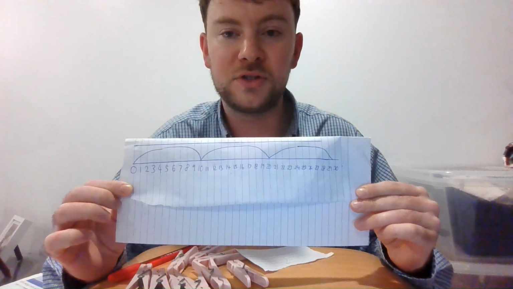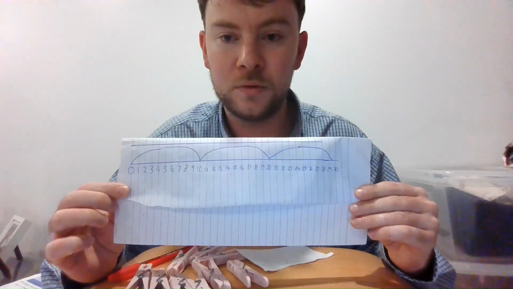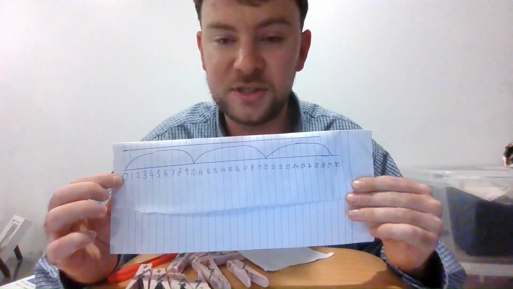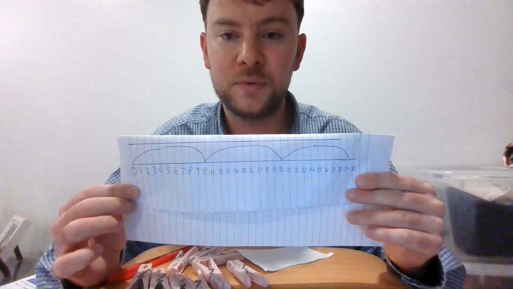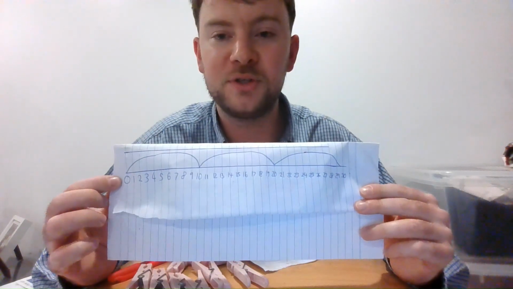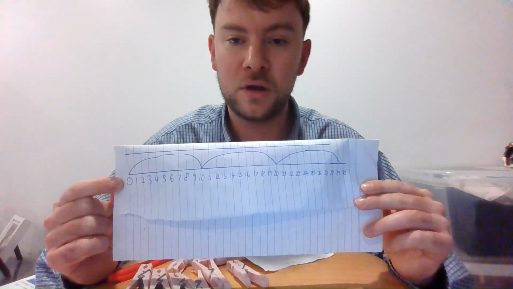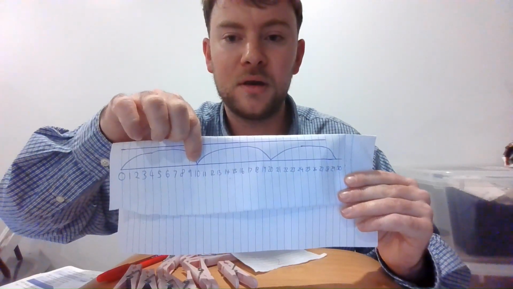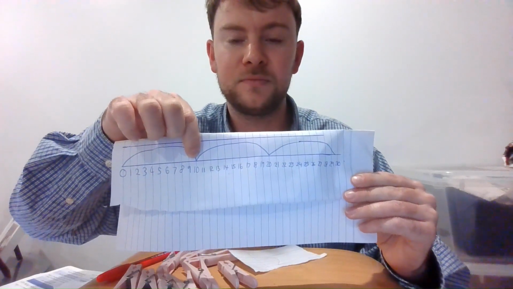Now, class, we're going to use the number line to skip count by 10. So, in front of us, we have a number line starting from 0 all the way till 30. What number do we jump to if we start from 0 and we're skip counting by 10s? Great work. We start at 0 and we jump to the number 10 on the number line. What would be the following number if we were skip counting by 10s?